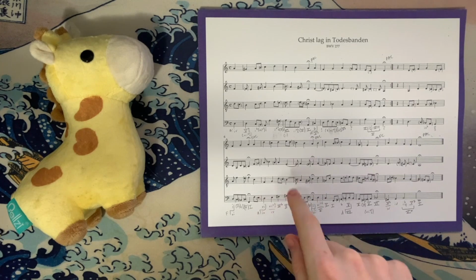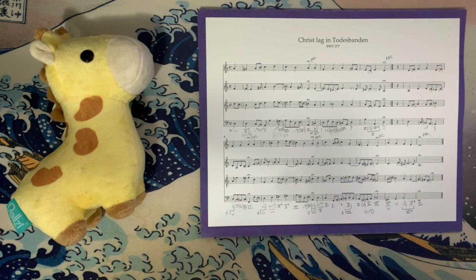I think this moment right here with 4 going to 7 of 4, going to 4 as a major chord is pretty beautiful. Probably the maker's mark, the chef's kiss of this particular chorale, in my opinion, from an analytical standpoint. And that's pretty much going to wrap up my analysis.